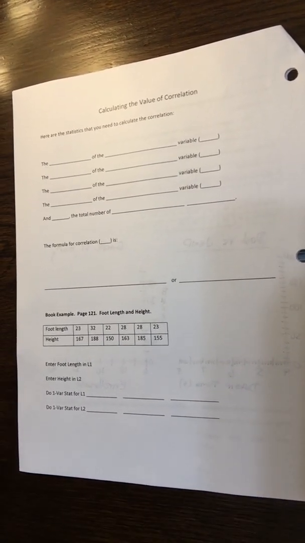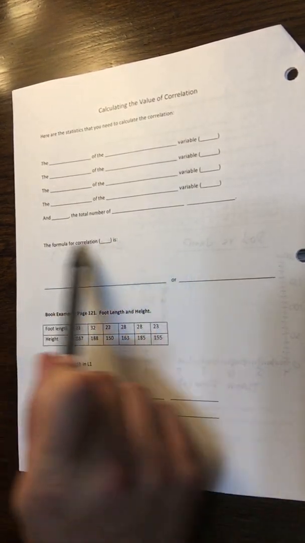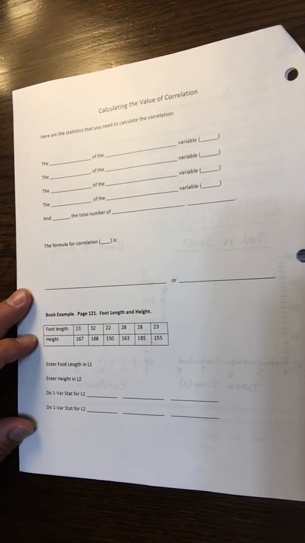All right, guys, on page 2, we're about to find the correlation, and it's going to be right here, and it's going to be a big, ugly formula that's going to scare the bejesus out of you. But let's talk about the things that you need in the first place.